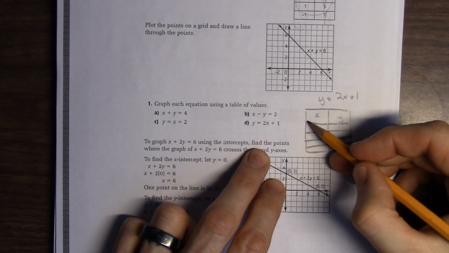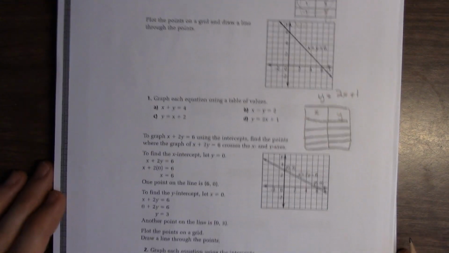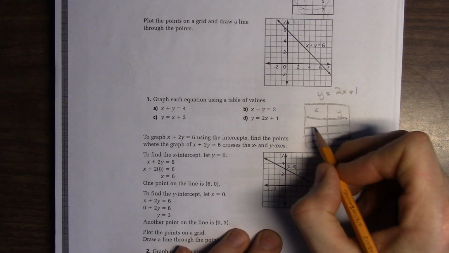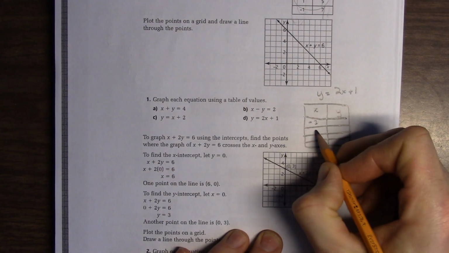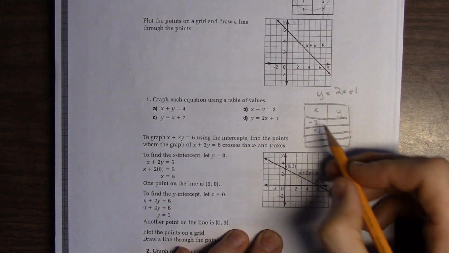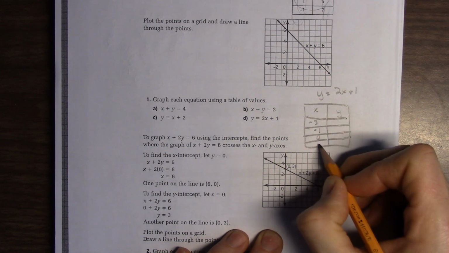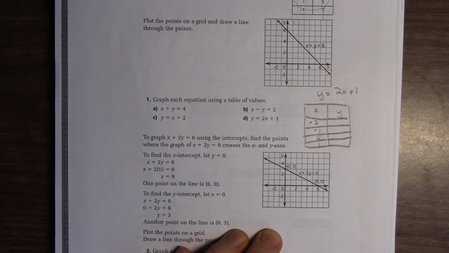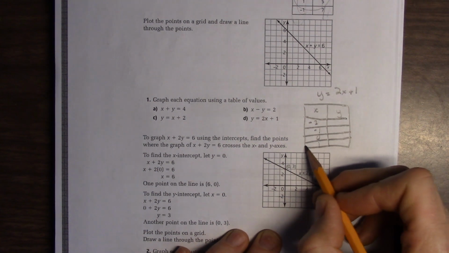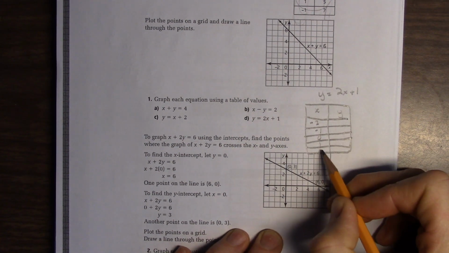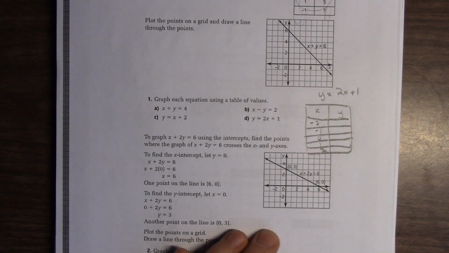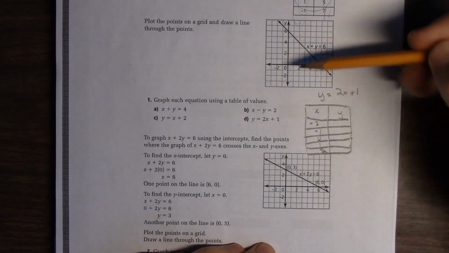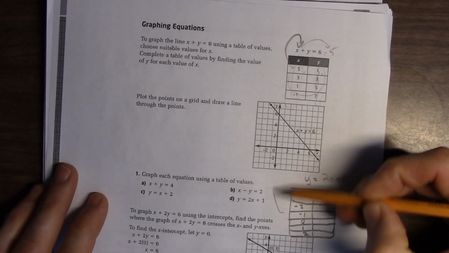Then I need to choose my x values. The x value, remember, comes first, it's the one we get to pick. So I'm going to choose -2, -1. Remember you want to increment the same amount, 0 and 1. Those are my values. Let's do one more, and 2. I'm going to graph this up here on the graph above.